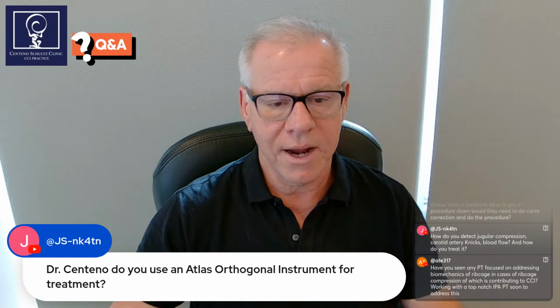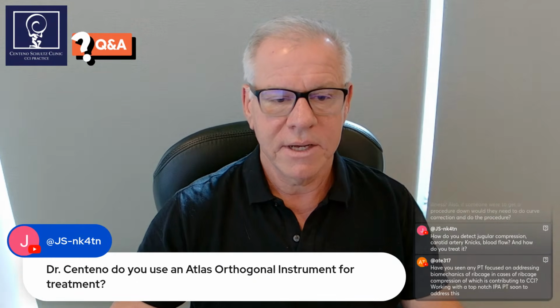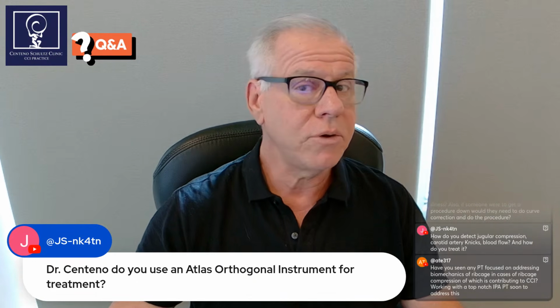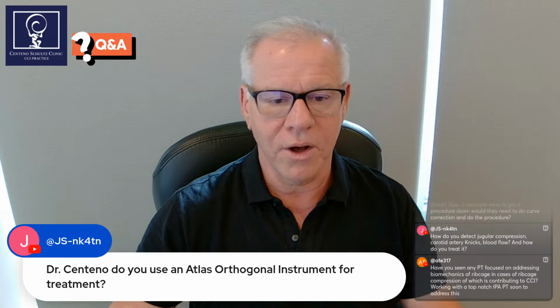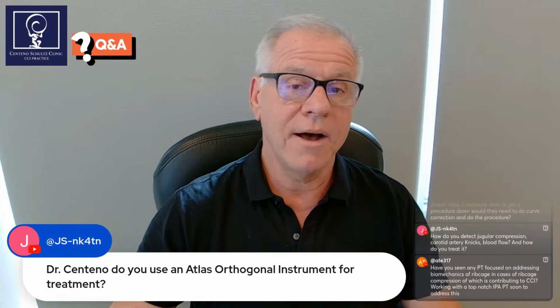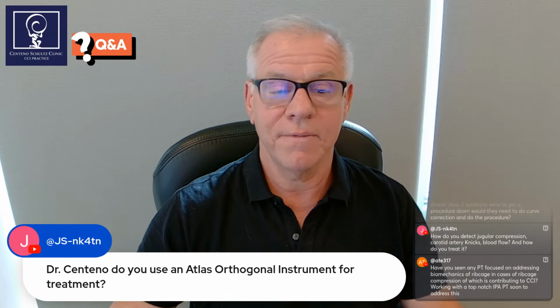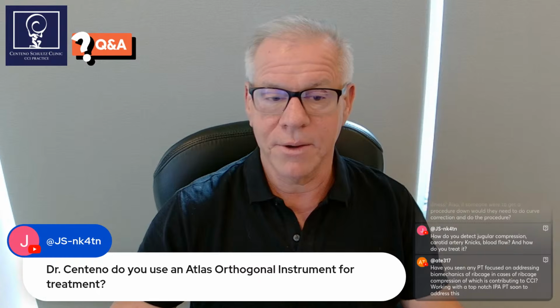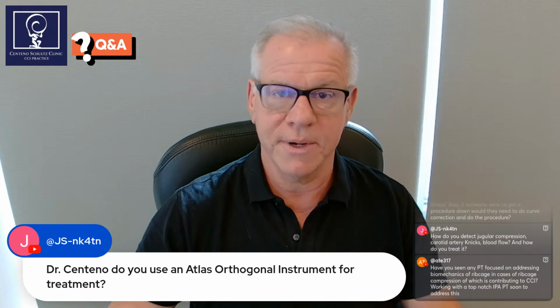Dr. Centeno, do you use an Atlas orthogonal instrument for treatment? I don't do upper cervical chiropractic. I'm an MD, so I don't do any chiropractic work at all. Certainly some of the, for instance, AO doctors that we work with use instrument adjusting.